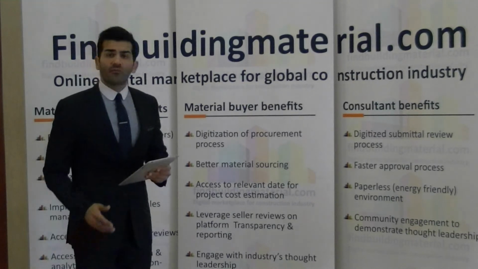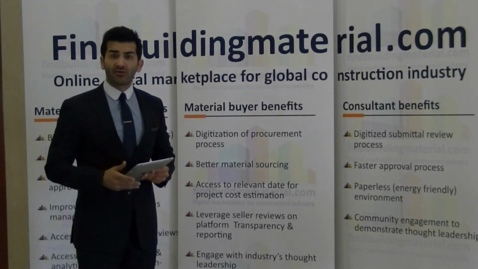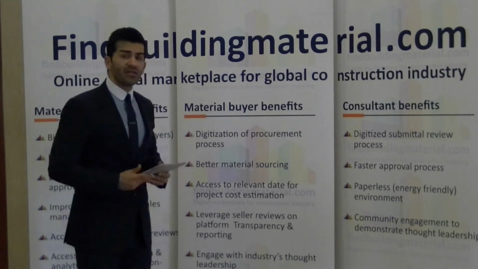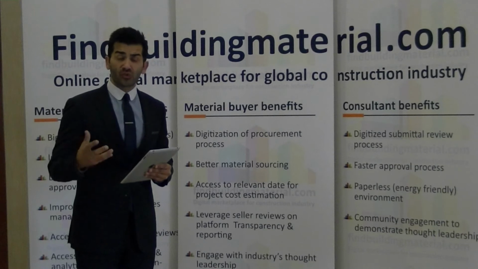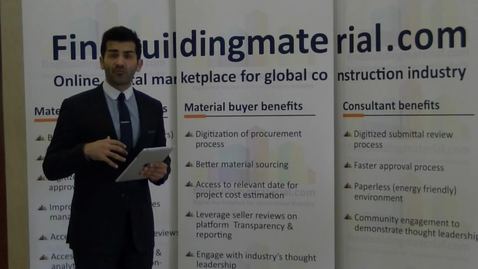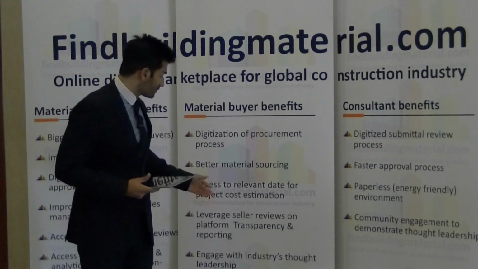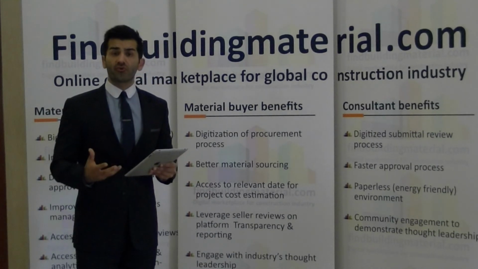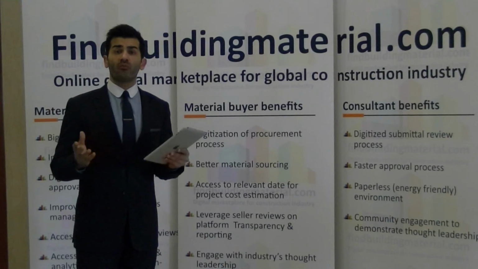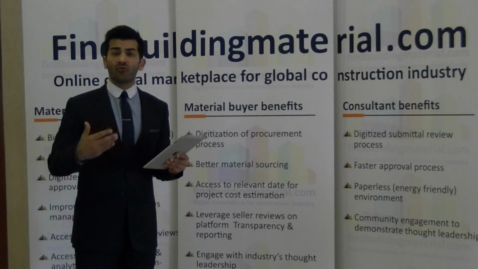The next question is, what are the benefits to the buyers, the contractors here? Number one, from a buyer's perspective, the procurement process has been digitized, which again remains largely very manual at present. This allows for better material sourcing, because now you have a global base of material suppliers who you can reach out to.